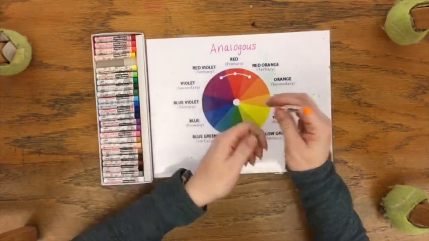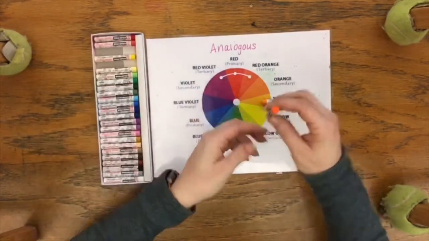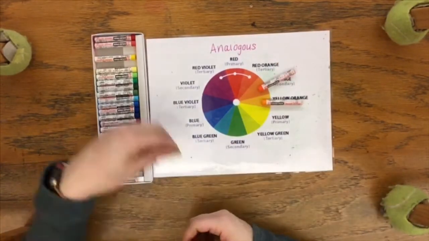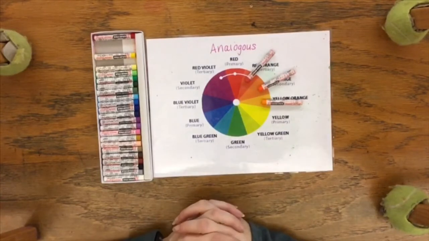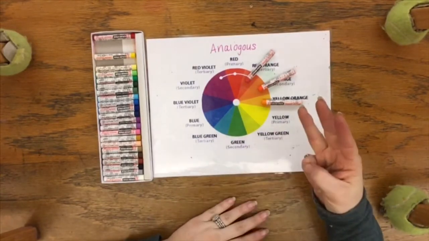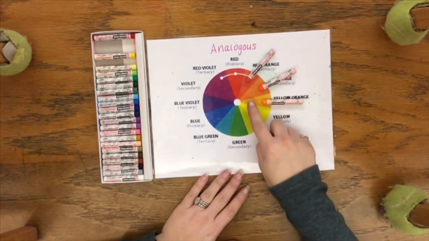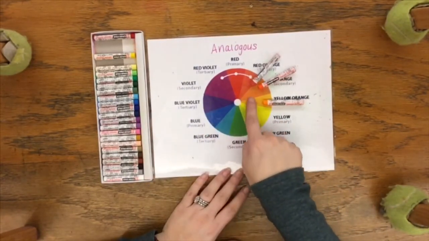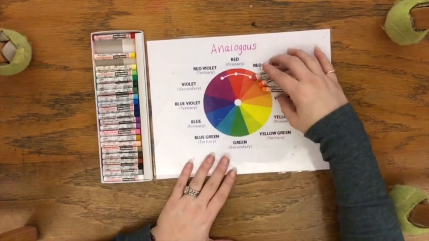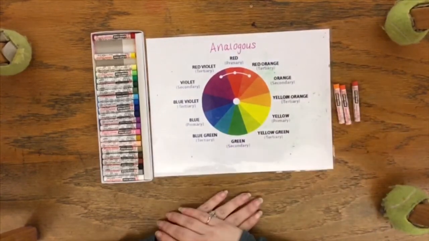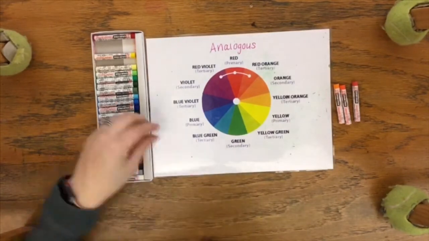You kind of have to figure that out for yourself by laying it on the color wheel and seeing which color it is closest to. Okay? So, what I want you to do is find the 3 analogous colored oil pastels from the box. Lay them on your color wheel. Make sure they match as best as you can, and then set them to the side because we are going to use those to practice.